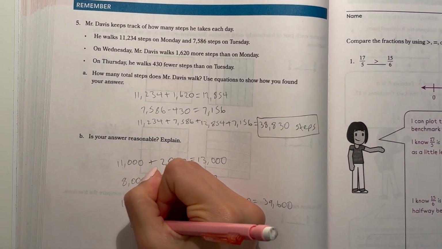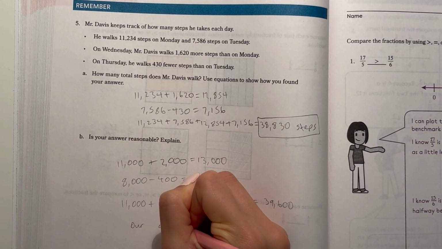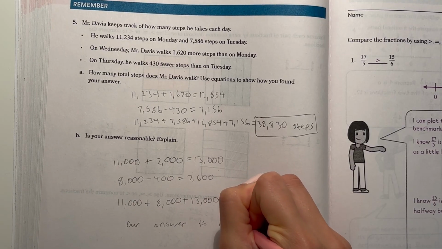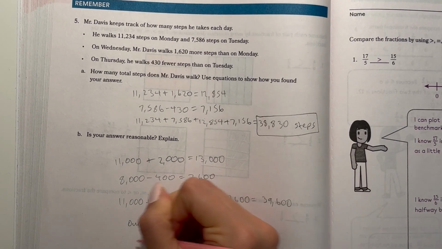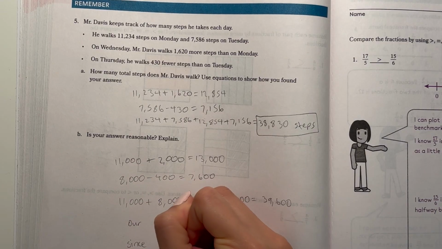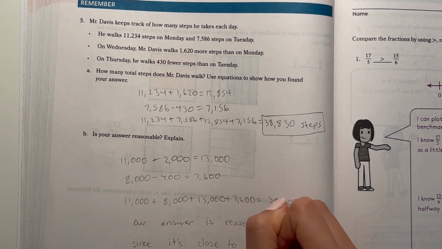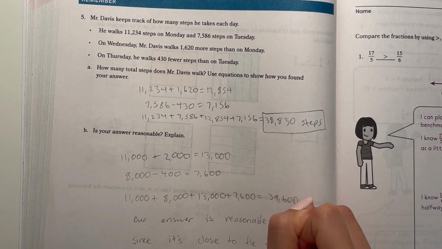So our answer is reasonable since it's close to the estimate.